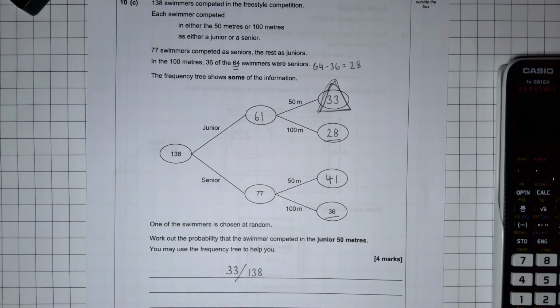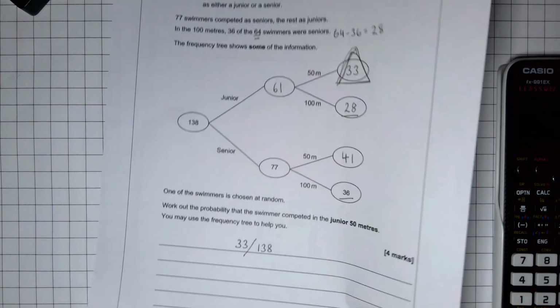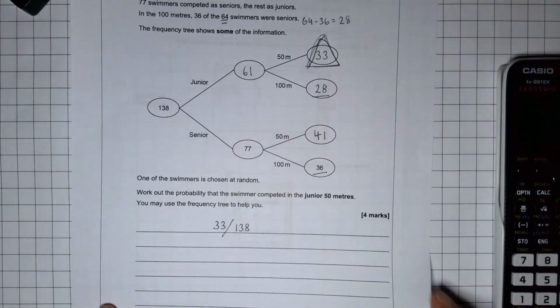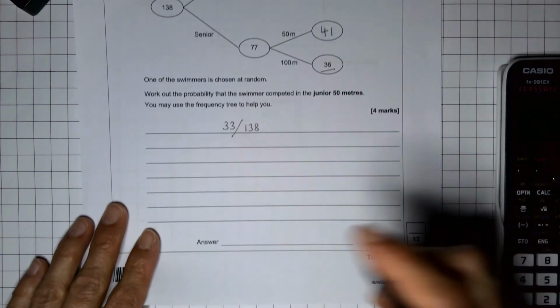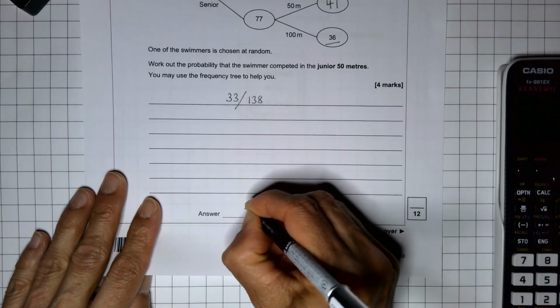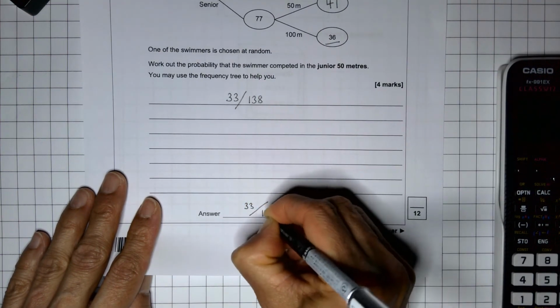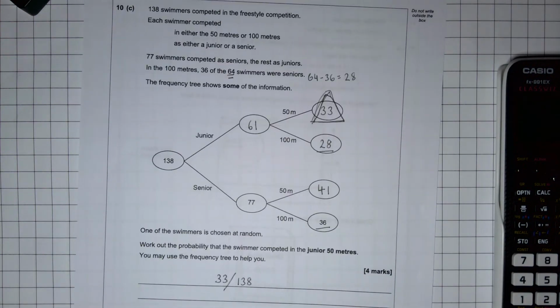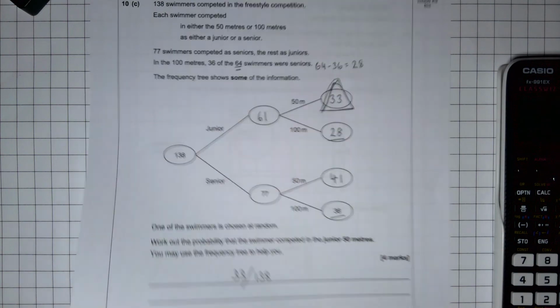Now obviously you could do some of your calculations down here on the space provided, but I managed to do it all with the calculator and in confidence, so I don't need to check it, and so I will just write down here that the probability is 33 out of 138. Okay, good, that's not so bad for 4 marks. Let's look at the next bit.